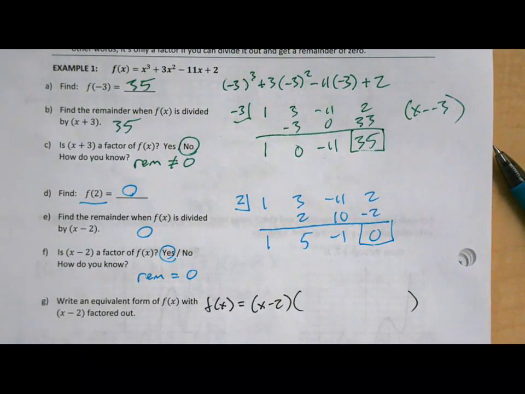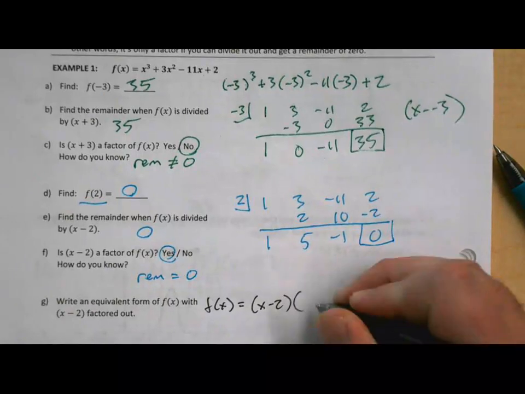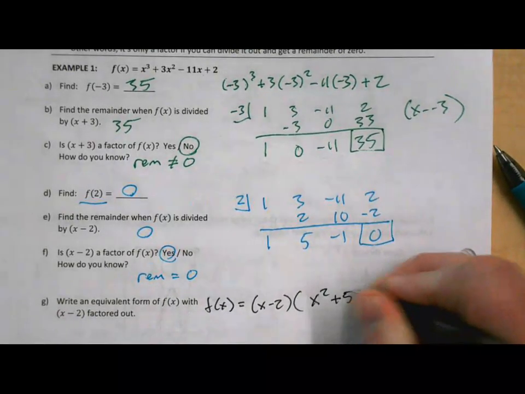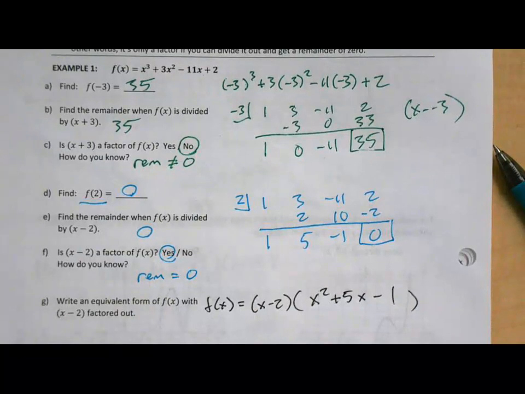What would the other factor be once we have factored out the x minus 2? Does somebody want to be bold and tell me what you think that other factor would be? What do you think? That's it. Nailed it. X squared plus 5x minus 1. Do you see where we're getting that from?